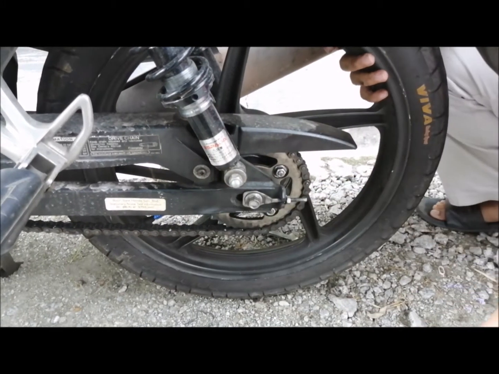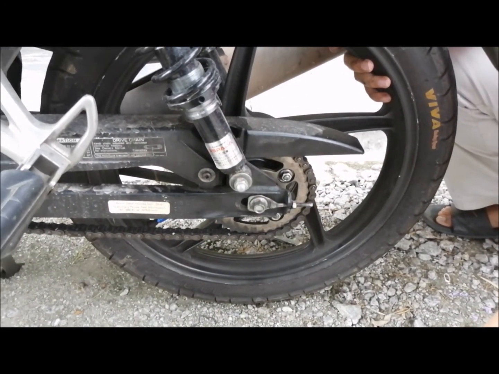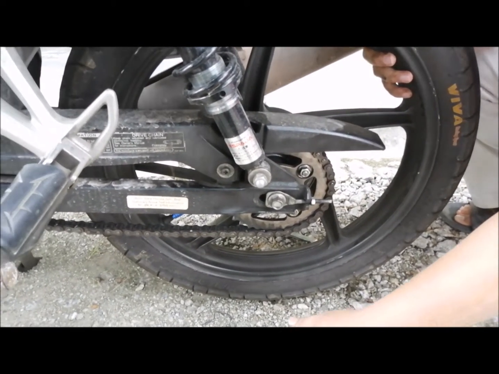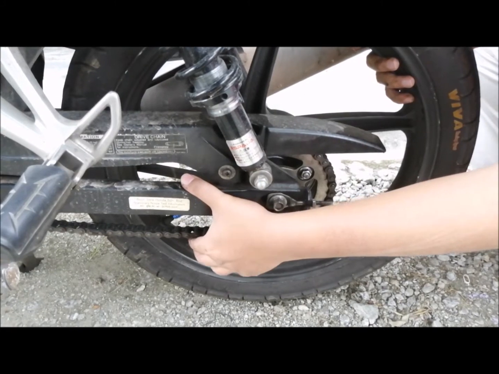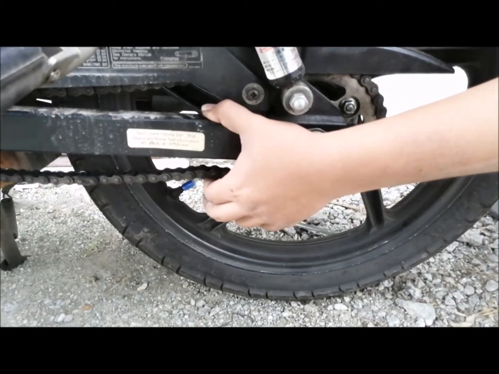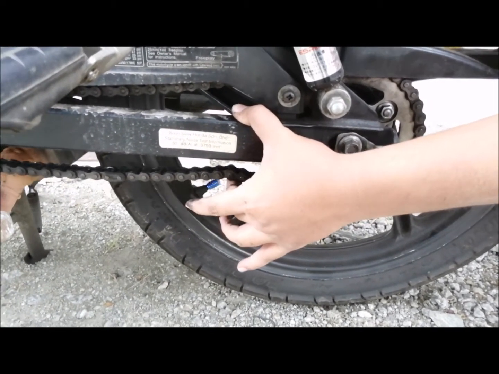The chain should have tension in between 0.8 to 1.2 inch or 20 to 30 mm chain slack. So adjust by pushing the chain.